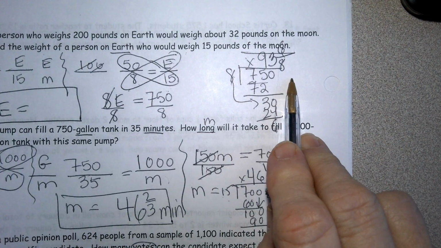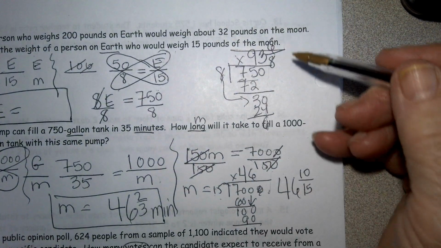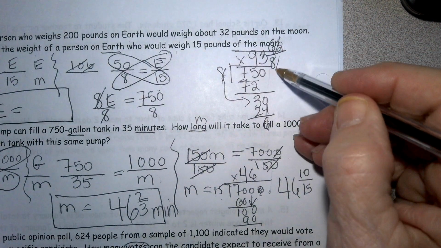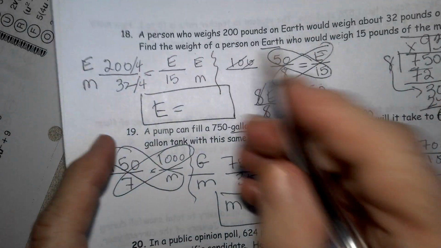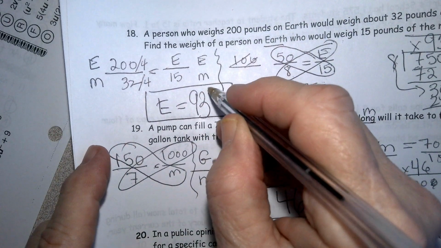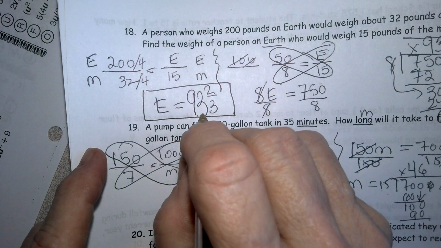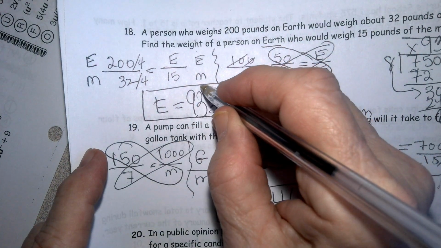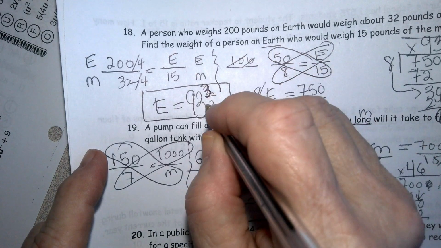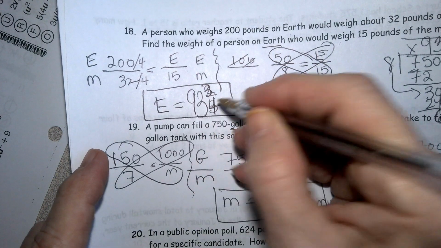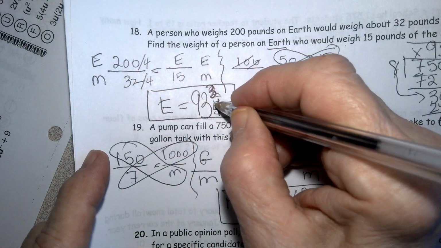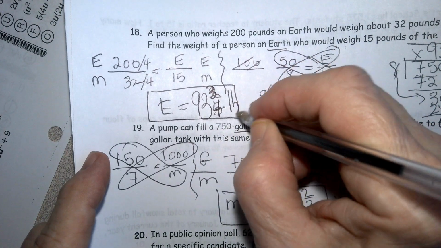93 and 3. Yeah, and you can reduce it. So it's divided by 2, 93 and 2 third. 3/4. Thank you. Sean gets candy for sure. Okay. So 3/4 pounds on Earth.